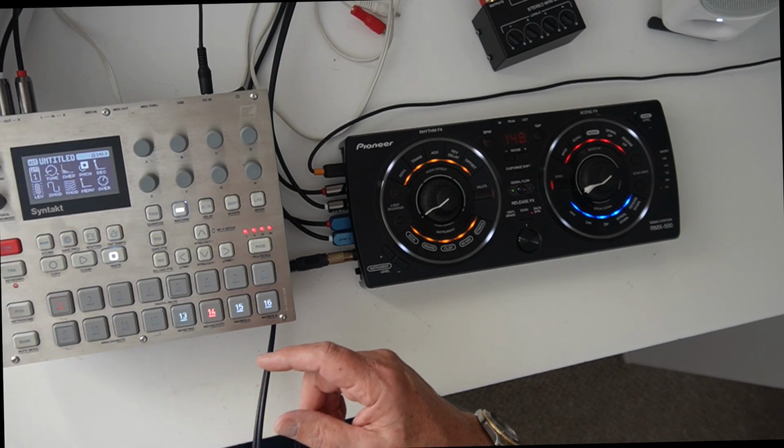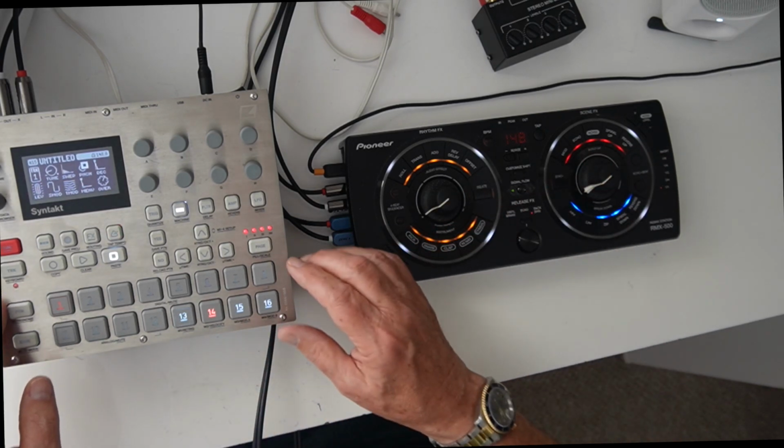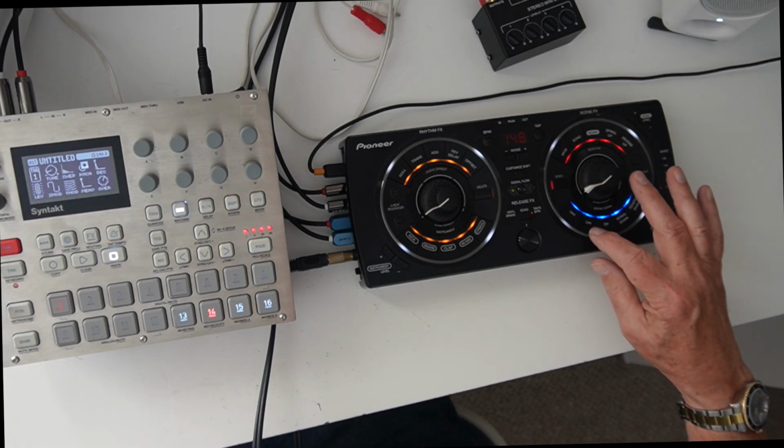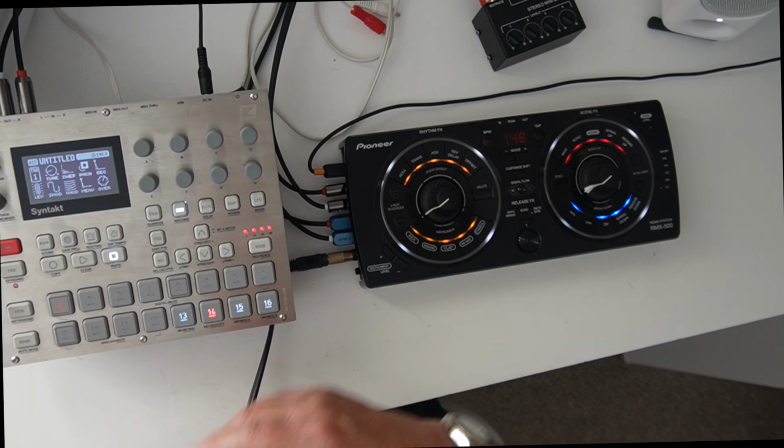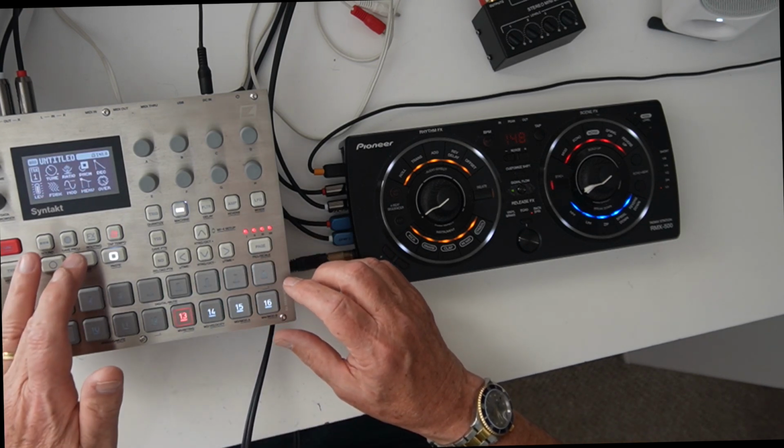I'll just end this track on here. I'll just show you what I do here. Again, echo, and I've got the low pass filter set up. Echo and low pass filter. Here we go.